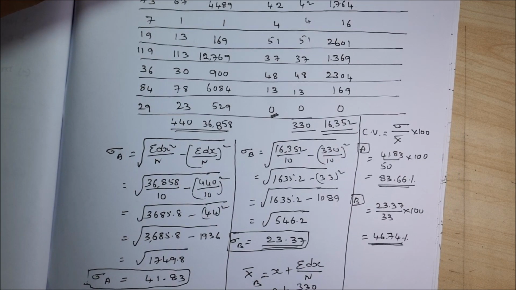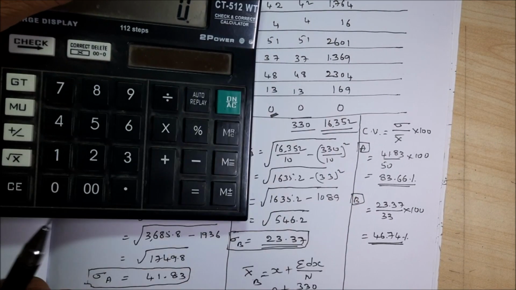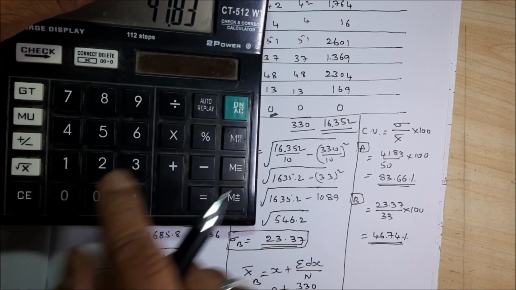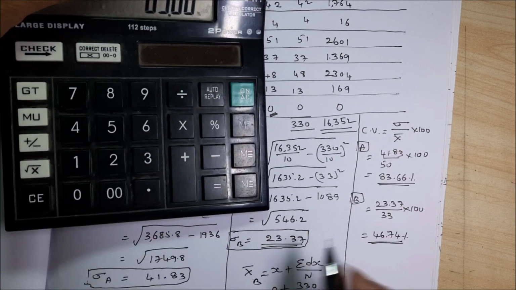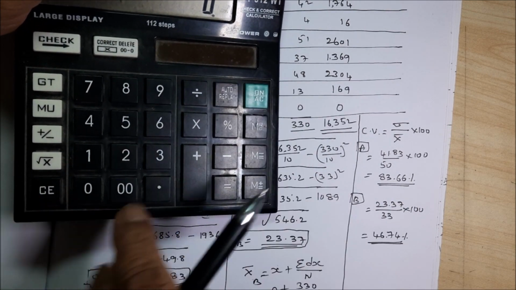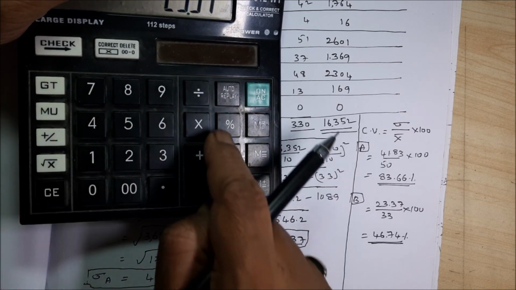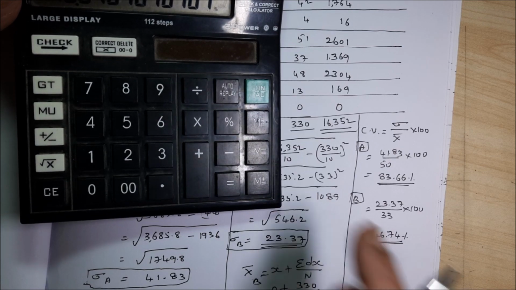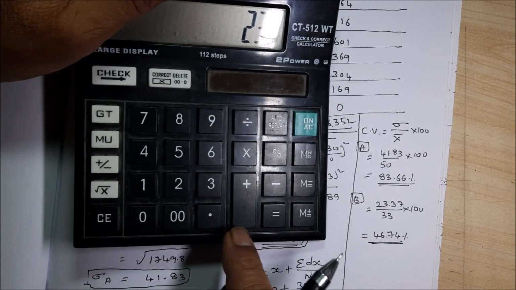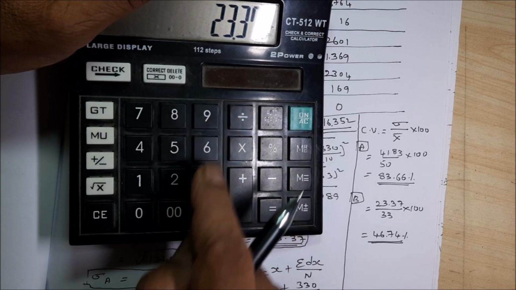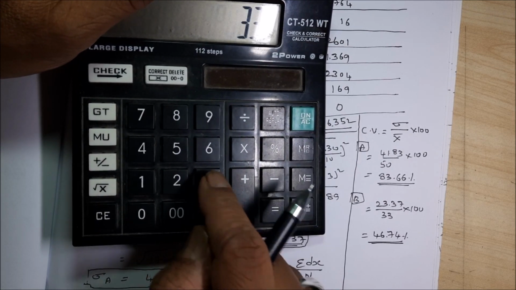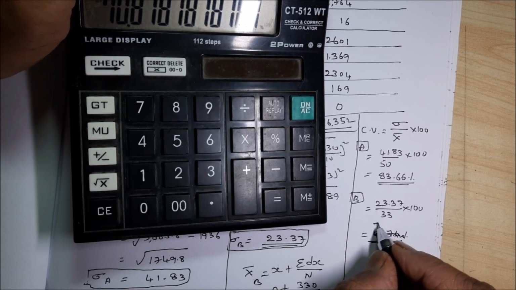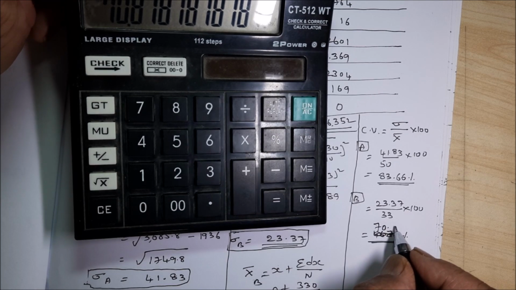Let's just check those things. 41.83 divided by 50, 83.66, correct. Then 23.37 divided by 33. Here I have written it wrong. Let me check, 23.37 divided by 33, percentage, 70 point, I am sorry, this is how it happens. So 70.82.